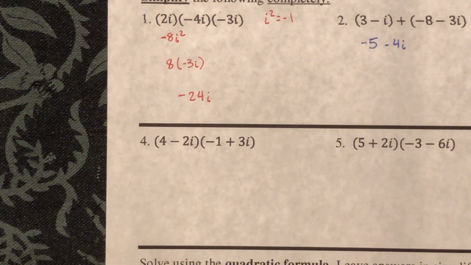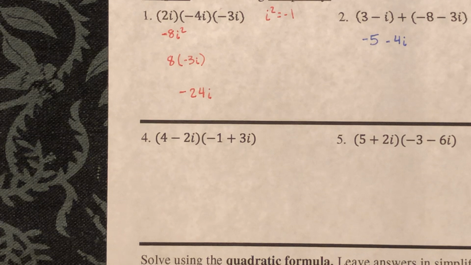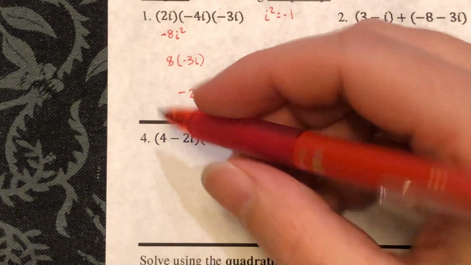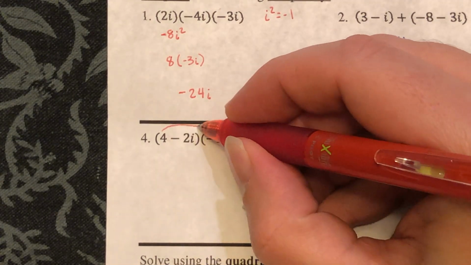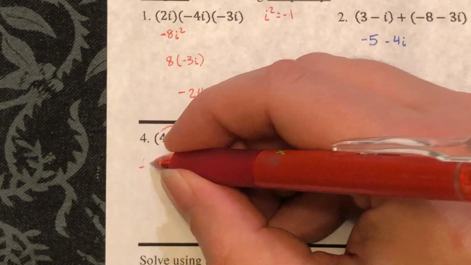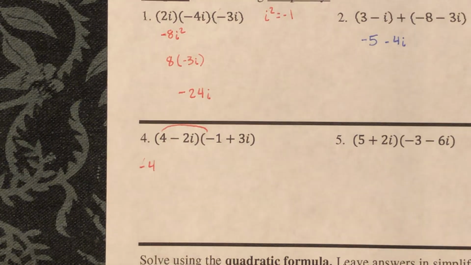Okay, looking at number 4, here I do not have the addition or subtraction sign between it, so this is where I am multiplying these. So I need to FOIL this. So I've got 4 times negative 1, which is going to give me negative 4.